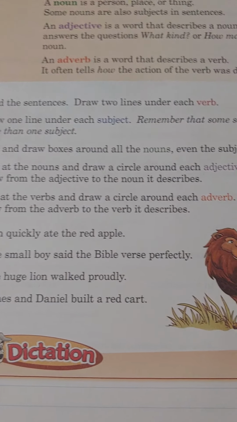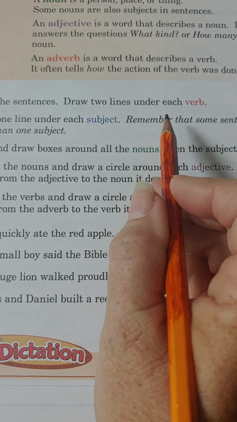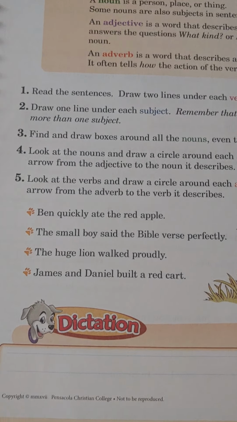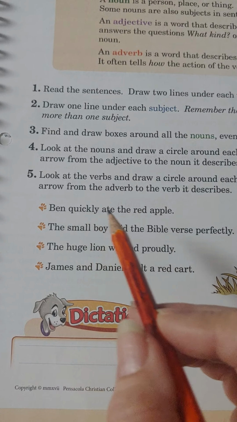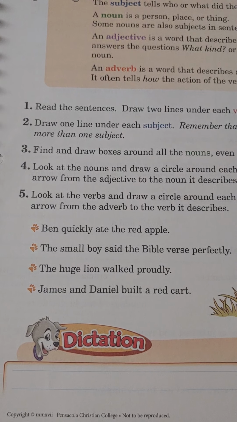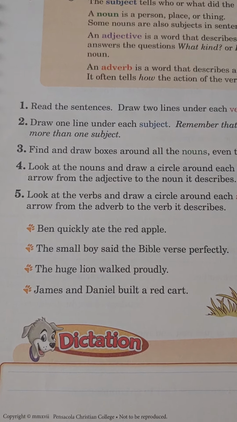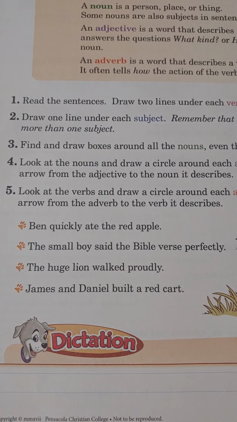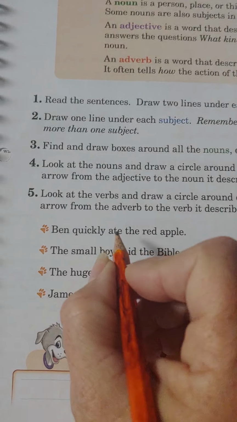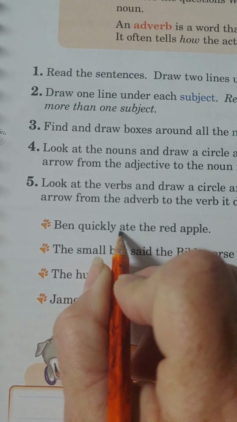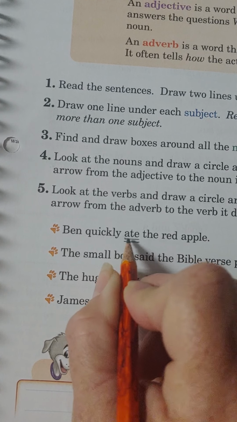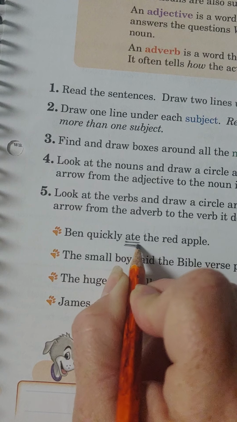So the first thing it says to do is draw 2 lines under each verb. So let's read the sentence. Ben quickly ate the red apple. What did Ben do? We're looking for action. The verb shows action. Okay, so Ben ate. So we're going to underline ate with 2 lines because it says to, right?